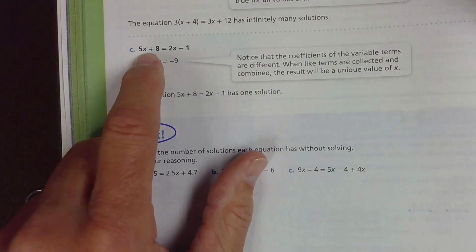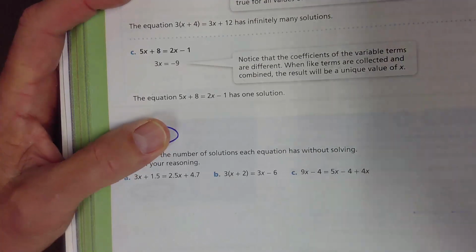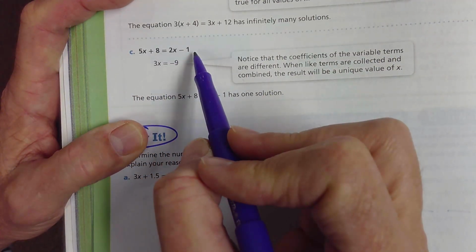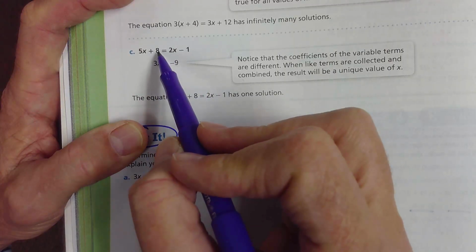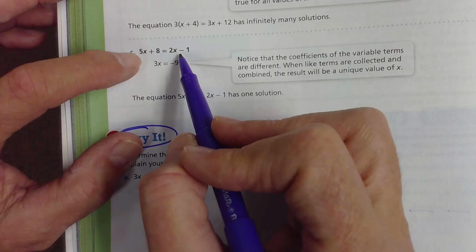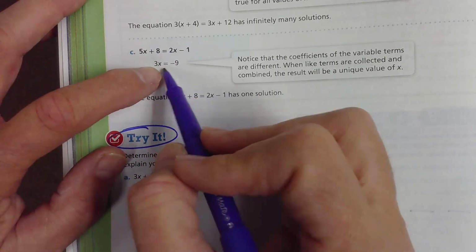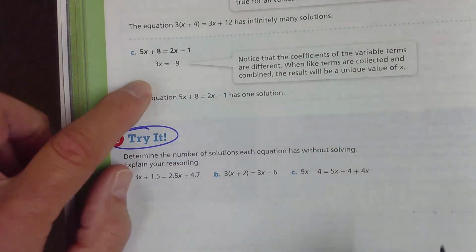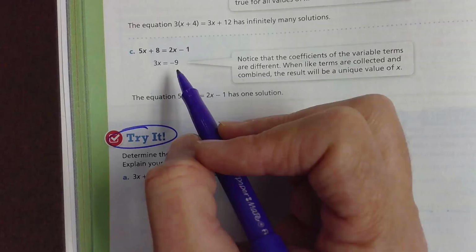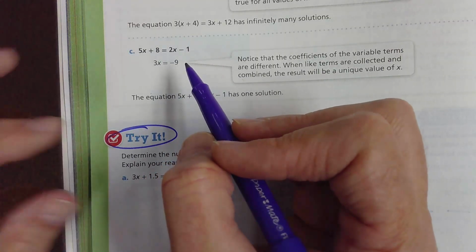All right, so we have 5x plus 8 equals 2x minus 1. Well, what do they do here? Looks like they subtracted the 8 on each side. And so then we're left with 5x on one side and 2x minus 9 on the other. Then they subtracted the 2x and got 3x equals negative 9. Well, if we took it a little bit further, and we don't need to, you can see that there's going to be one solution for x. There's going to be an answer, but only one answer.